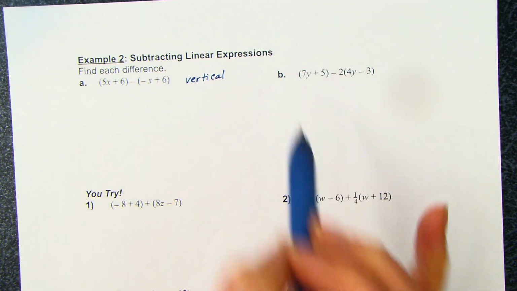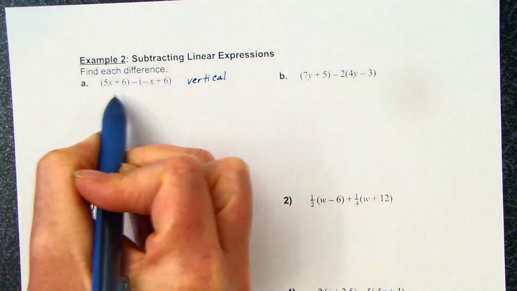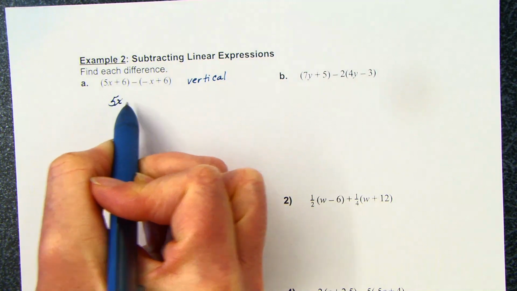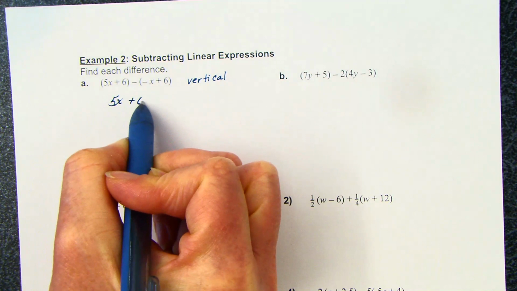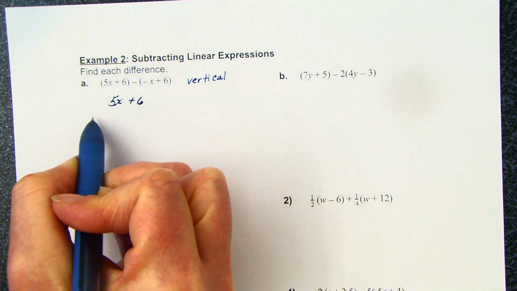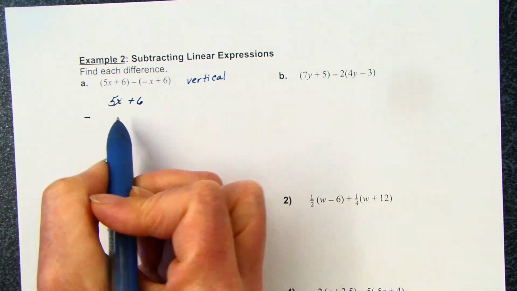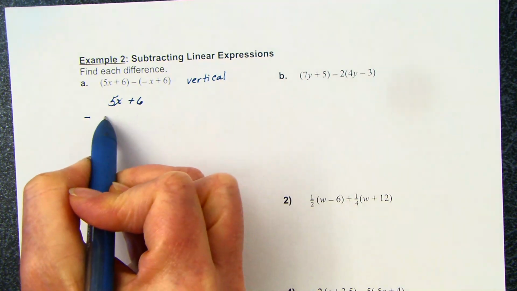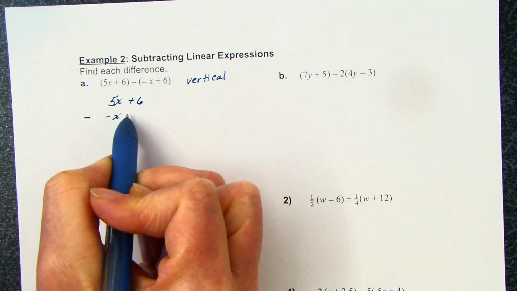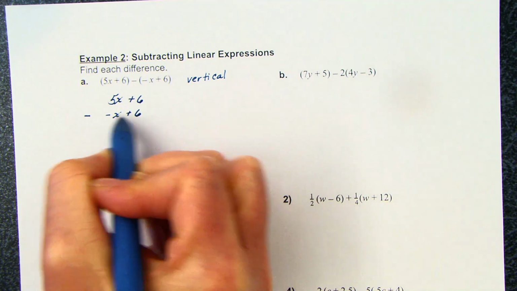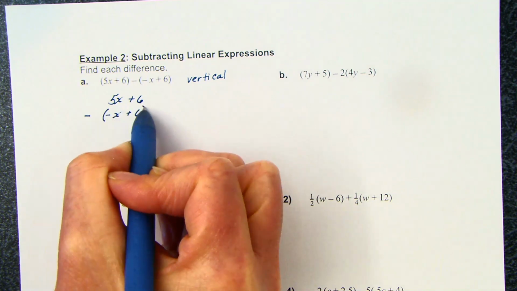There's a nice little trick with this. I'm not sure I'm going to show it to you now. We might wait until we're with a different section. All right, so let's line these up. 5x plus 6. And then we're going to subtract negative x plus 6.